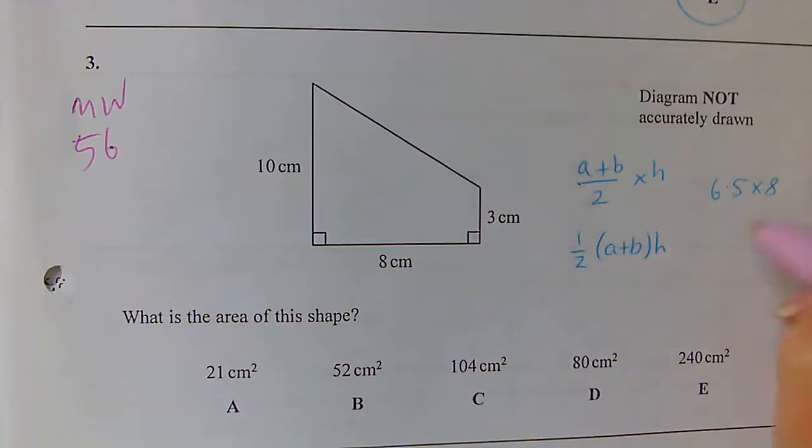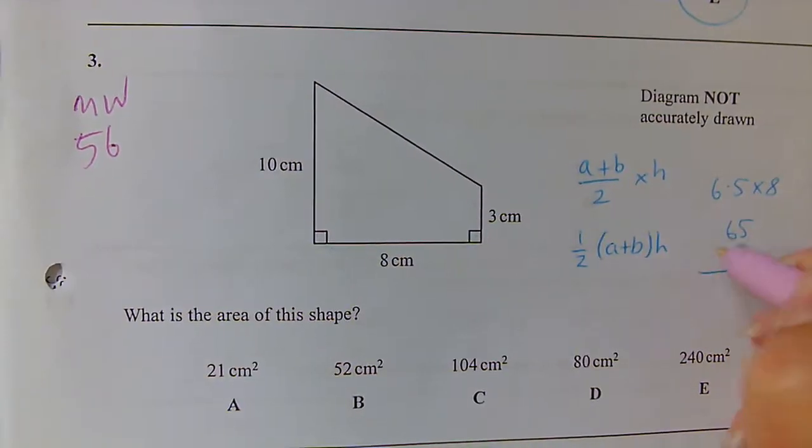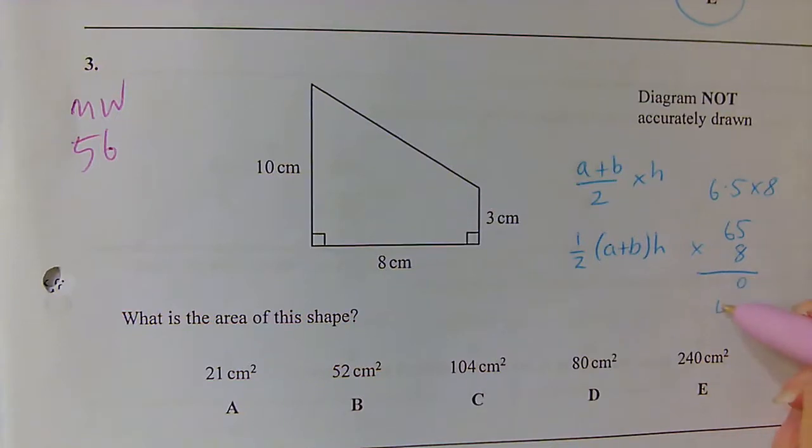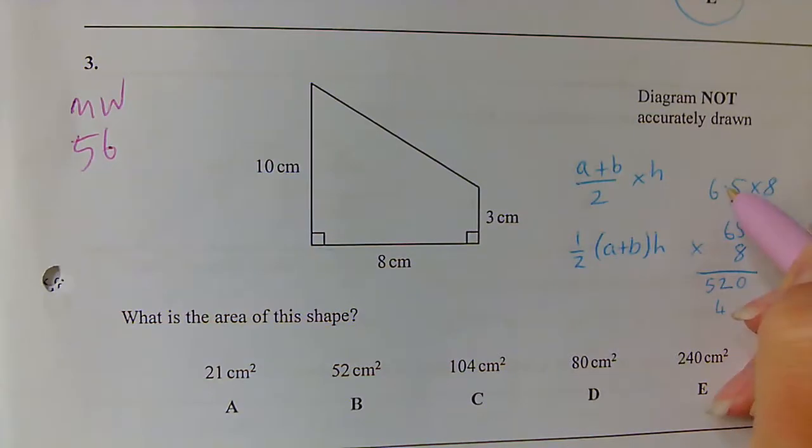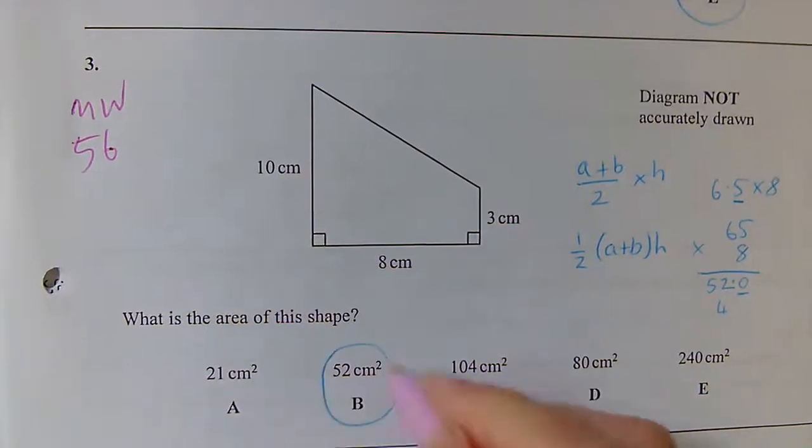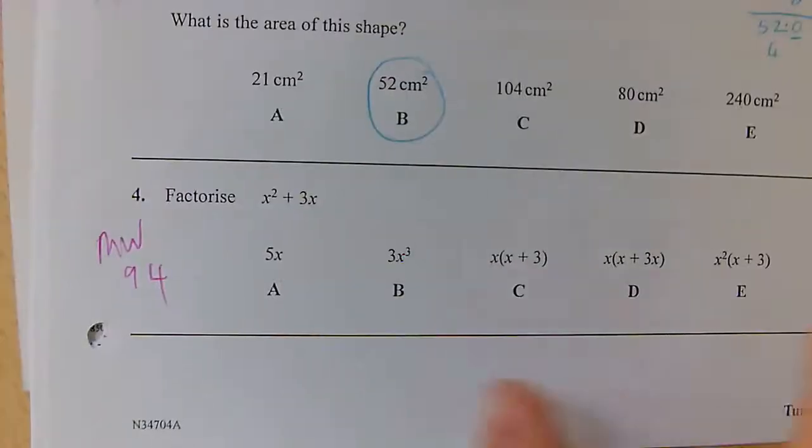Without a calculator, what would I do? I'd do 65 times 8. And then I'd put the decimal point in afterwards. So 5 times 8 is 40. 8 times 6 is 48. 48 plus 4 is going to give me 52. Now let's put the decimal point back in. I had one number after the decimal point in my question, one number after the decimal point in my answer. So I'm looking for 52. There we go.